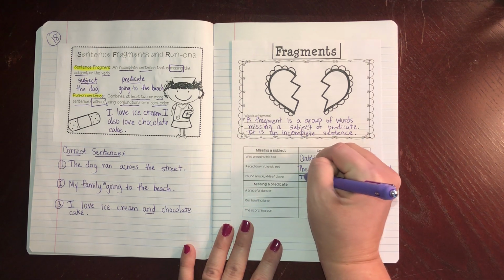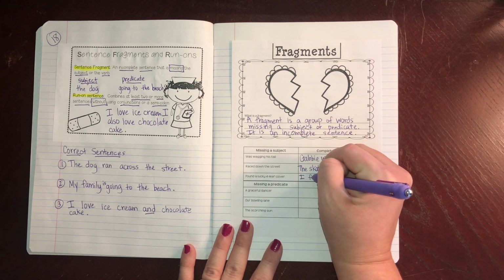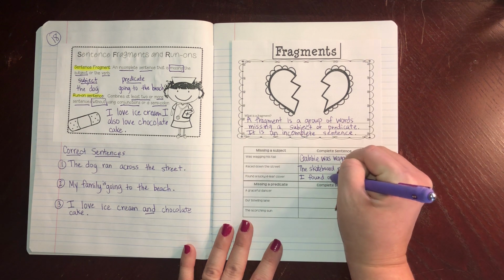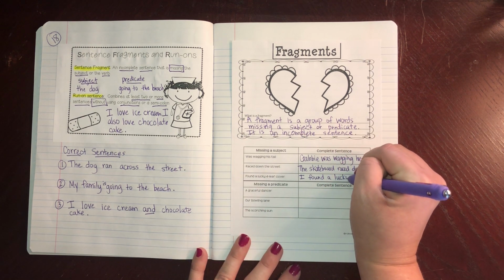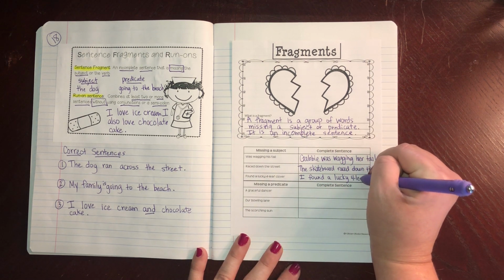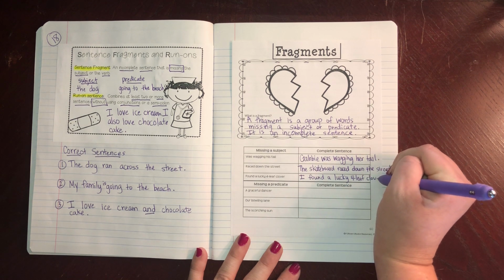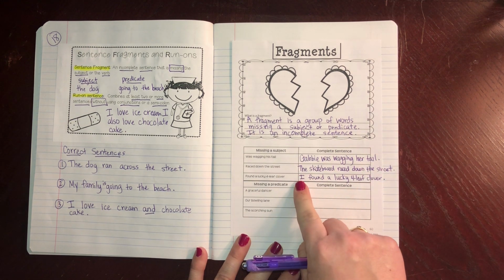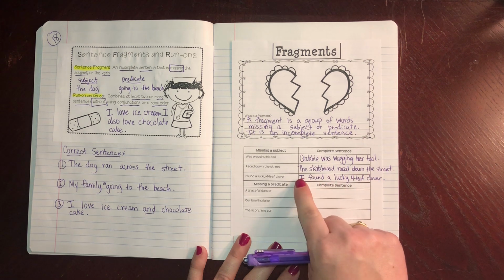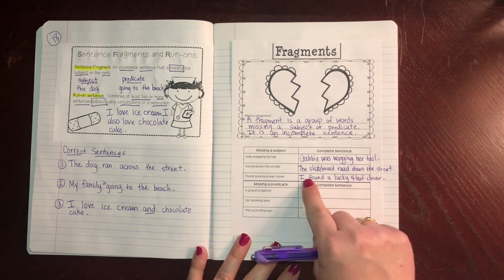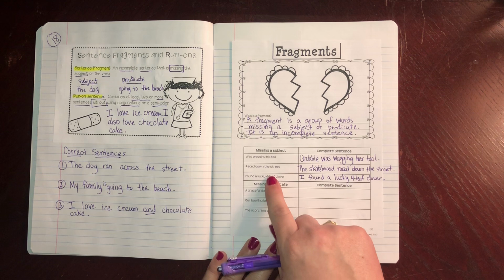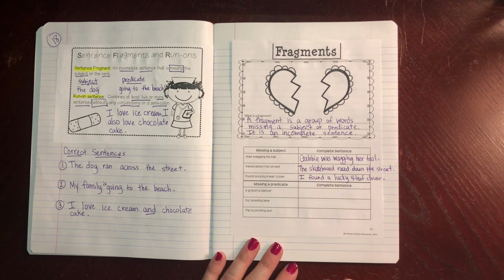So I'm going to put I and then add the predicate, found a lucky 4-leaf clover. Capital letter, punctuation mark, subject, and now the predicate. So we were able to make or mend our sentences.